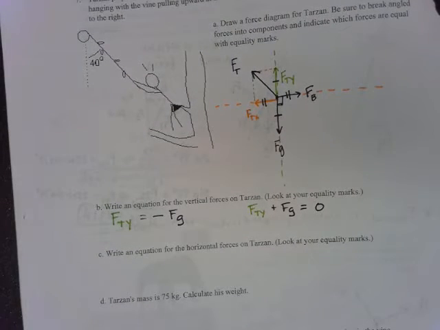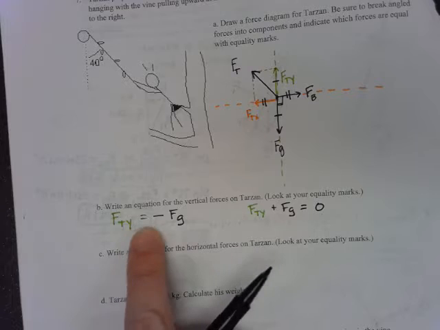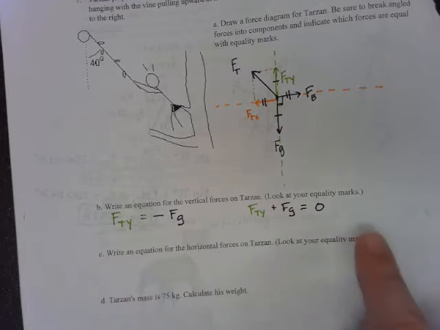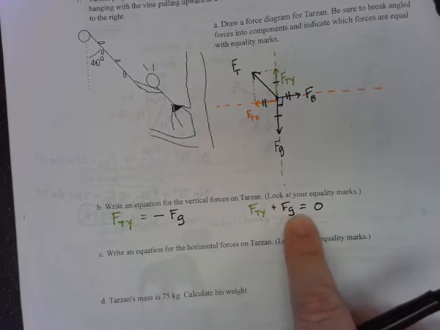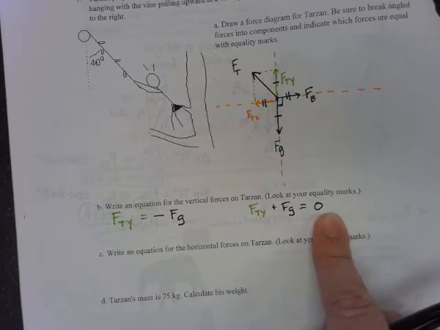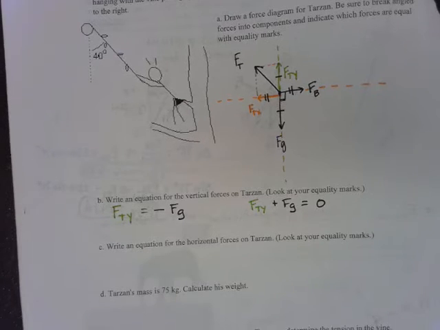You guys see how those are both the same equation? It's just written two different ways. So if you prefer, you can write them like this, where you have forces on both sides and one side is negative. Or you can just add up all the forces on one side and make them all together equal to 0. It's the other way you can do it. Both of them are 100% correct because it's the same thing.